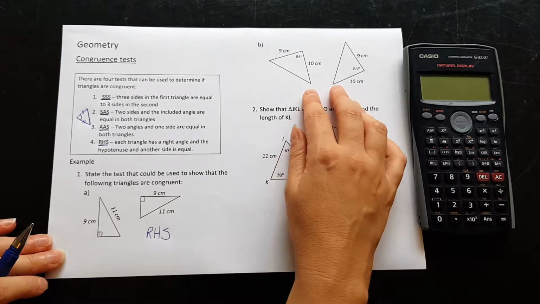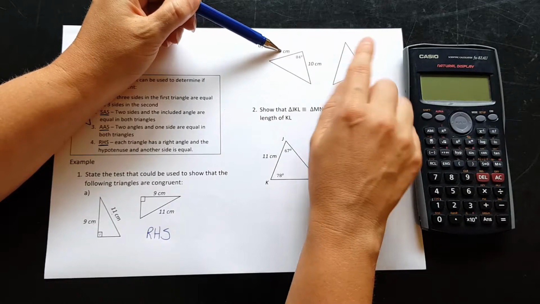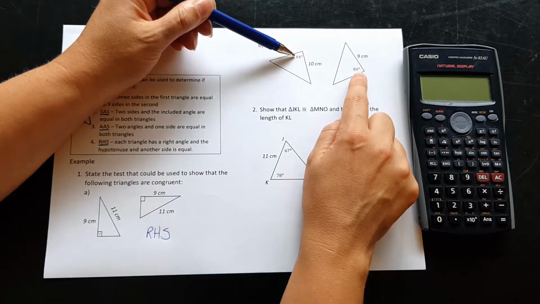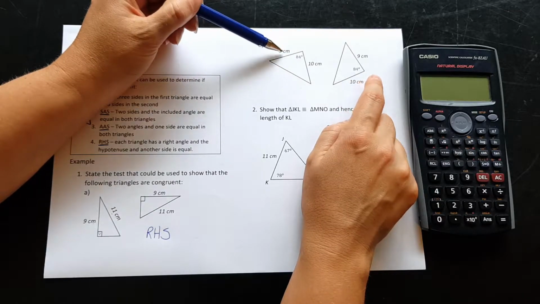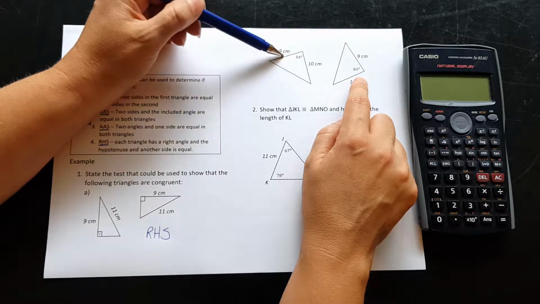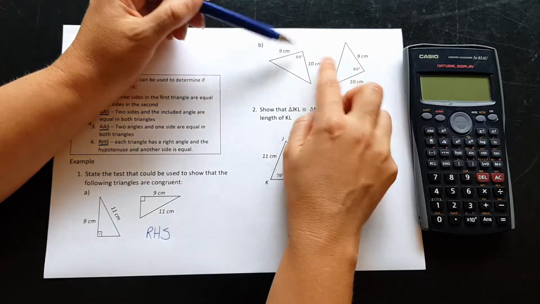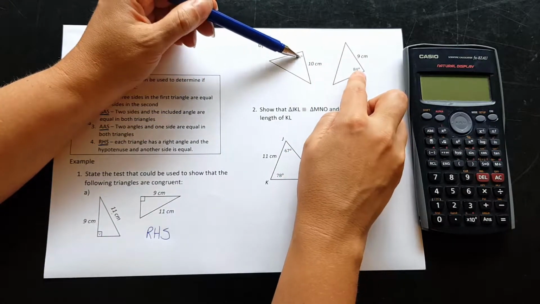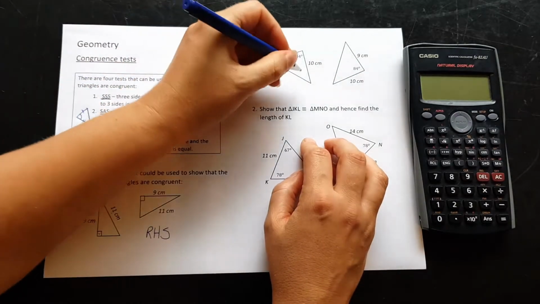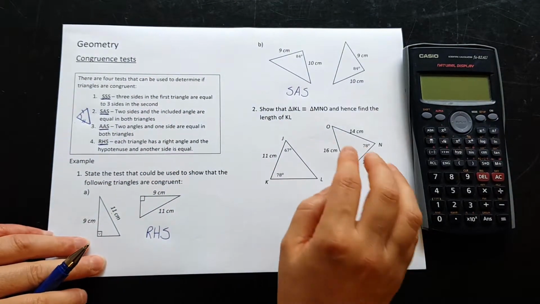Let's look at B and see if we can work out what test to use. We have 9 centimeters and 9 centimeters, 10 and 10, and 84 degrees. Now there are 2 sides and an angle, and the good news is that 84 is what we call the included angle. It's between the 2 arms that we have for the 9 and the 10 and the 9 and the 10, and the 84 is between them. So that is an example of SAS, side, angle, side. 2 sides and the included angle.